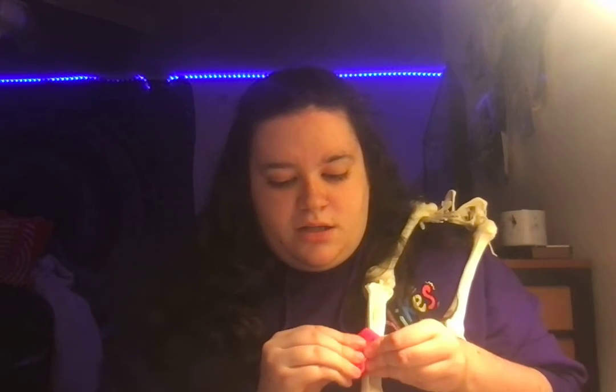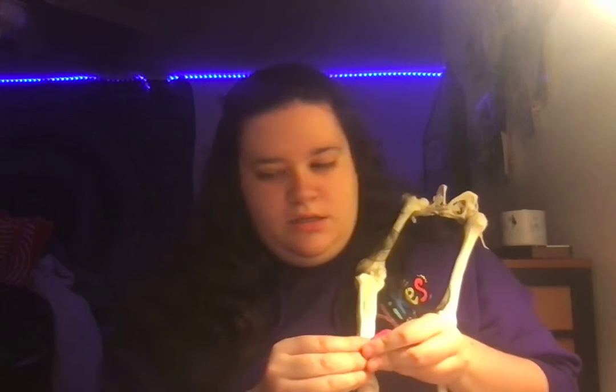And then the next muscle is the gastrocnemius. Its origin is the medial and lateral condyles of the femur.